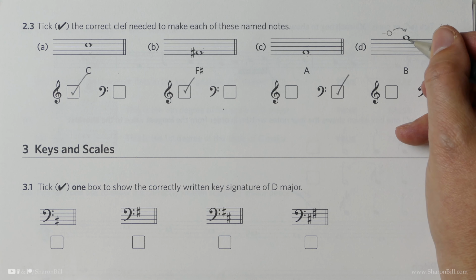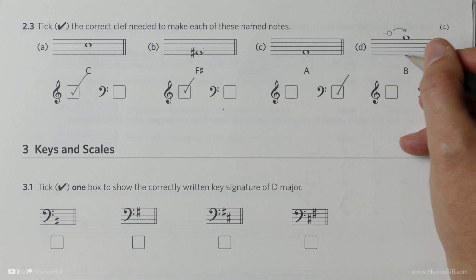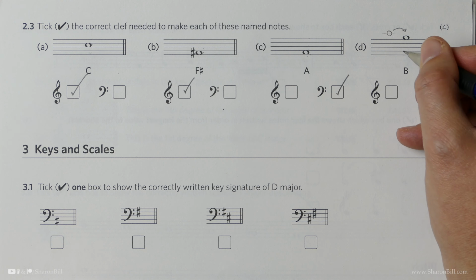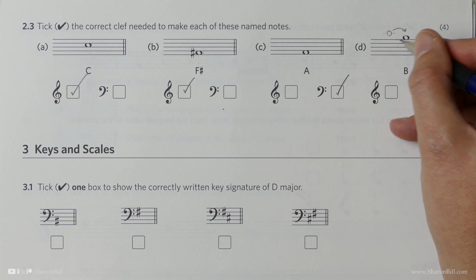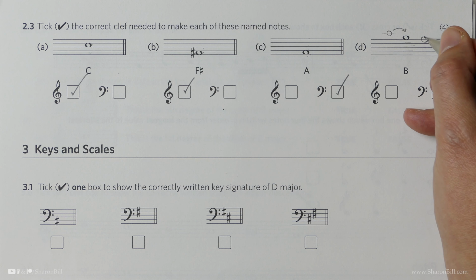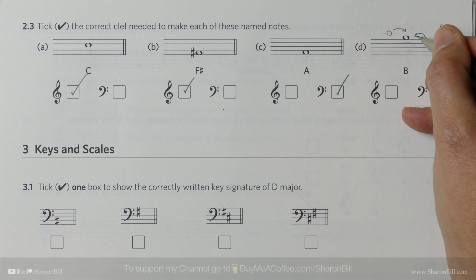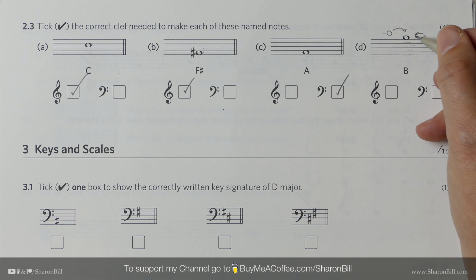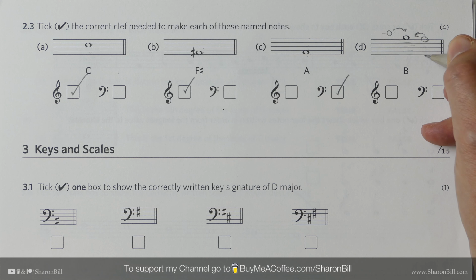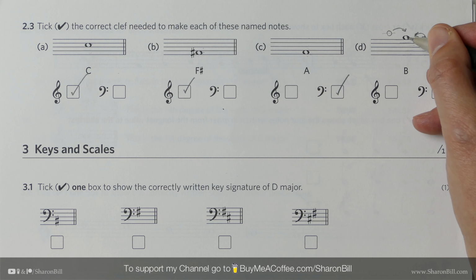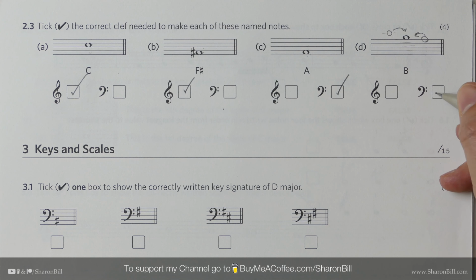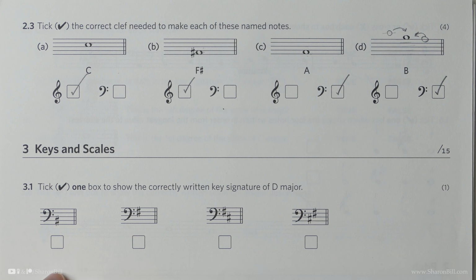Alternatively, you could think, well, in the bass clef, good boys deserve football always. If that's an A, that must be B. If we were in the treble clef, that would be an F, every good boy deserves football, and that would be a G. So it can't be treble clef, it's got to be bass clef. And that's that section completed.